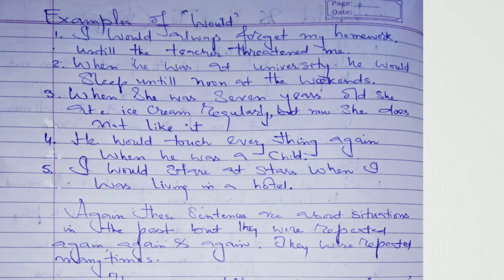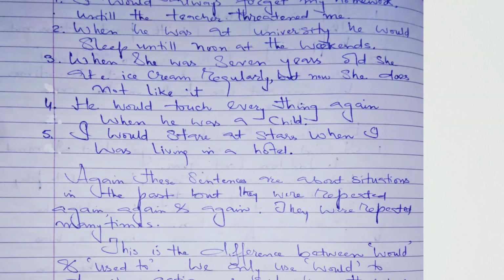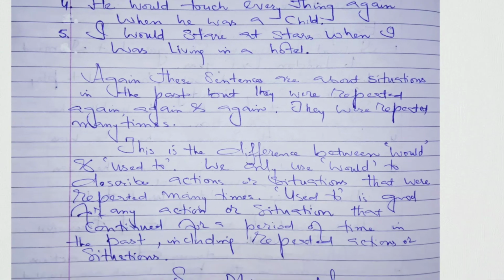Again, I will read this again. Again, these sentences are about situations in the past, but they were repeated again, again, and again. They were repeated many times. This is the difference between would and used to.